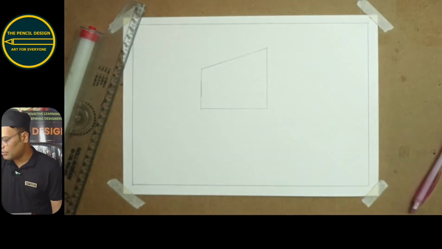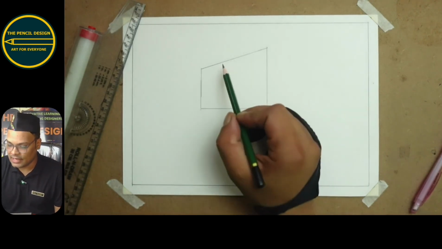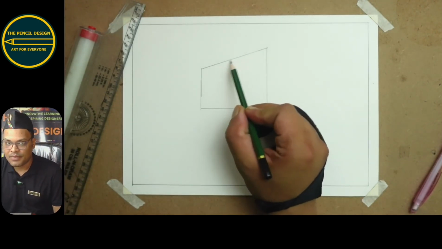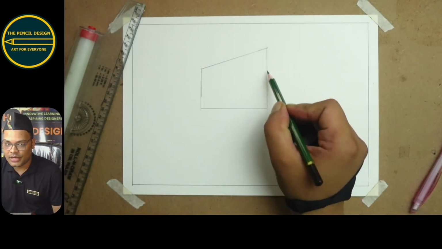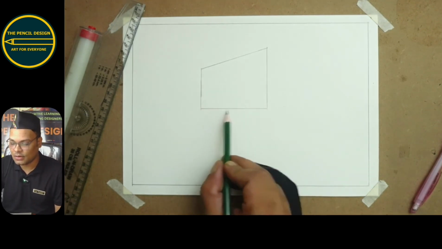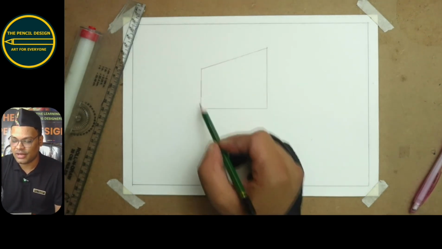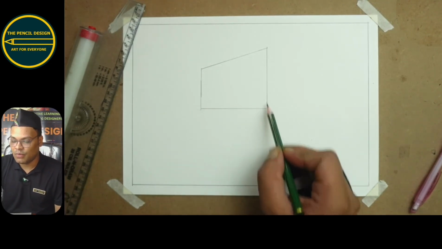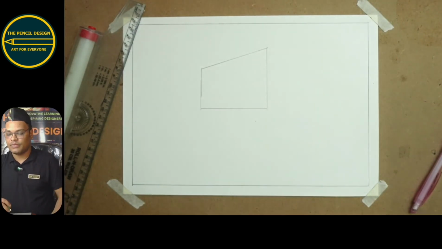So let me explain this thing first of all. This line is the diagonal line, right? This line is a vertical line. This is again a vertical line, and this is a horizontal line. So this is a 2D shape by using horizontal, vertical, and diagonal lines.